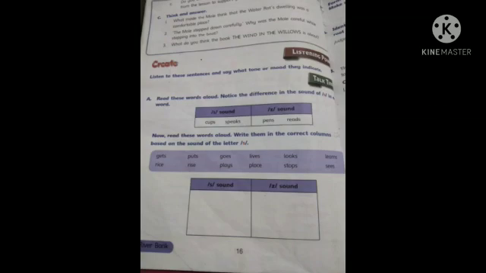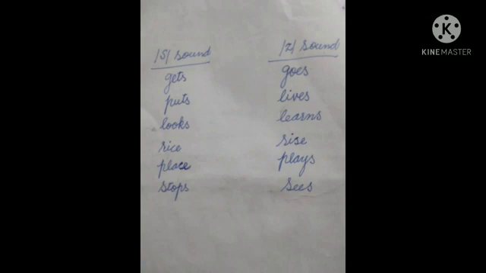Now the question is, read these words and then write all these words in their correct columns based on the sound of the letter S. Check which words have S sounds, and then you can match your answer with the answer sheet. In the answer sheet you can check S sound words and Z sound words we have separated: gets, puts, looks, rise, plays, stops. And then Z sound words are goes, lives, learns, rise, plays, and sees. Clear? Okay, now turn over to the next page, page number 17.